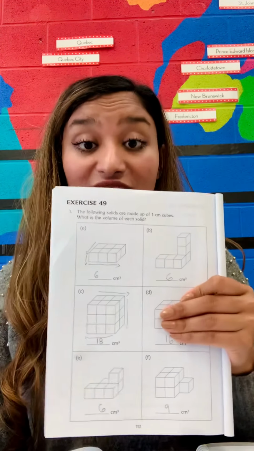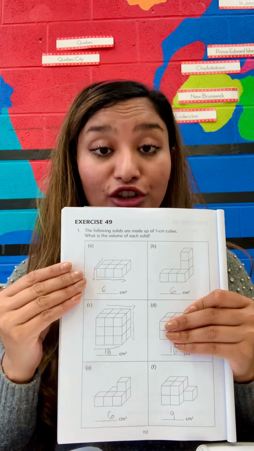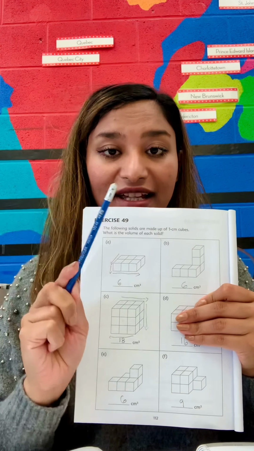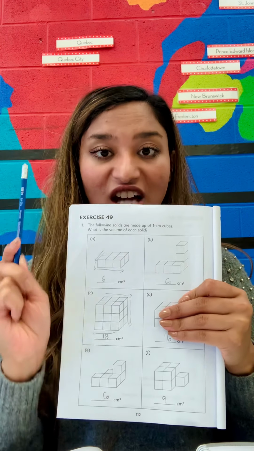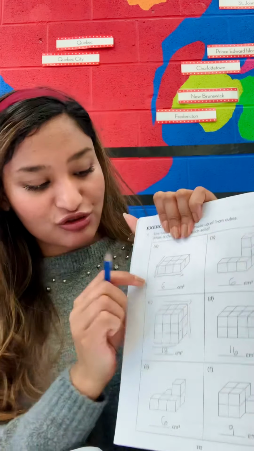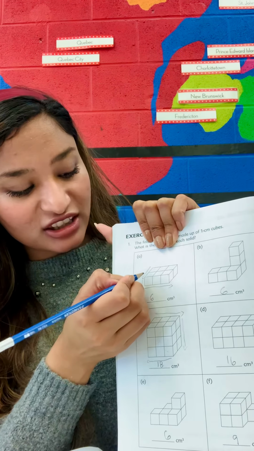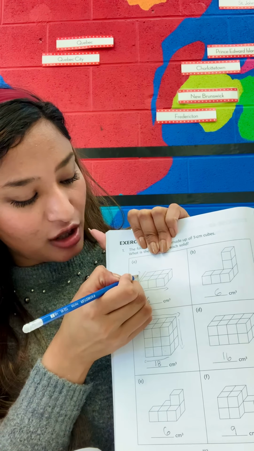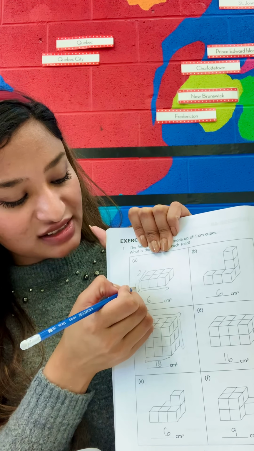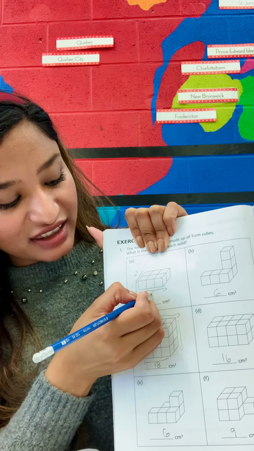On the next page, it's the same idea. On this page, grade 4, I would encourage you to use your length times width times height to find your volume. That just means you're going to draw 3 arrows. You're going to see how many you have at the top. I have 2 at the top. I have 1 on the side. And I have 3 at the bottom.